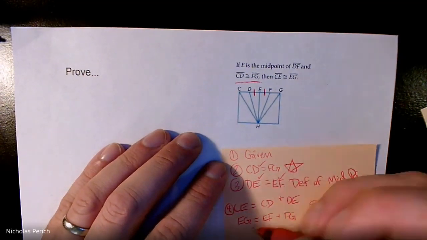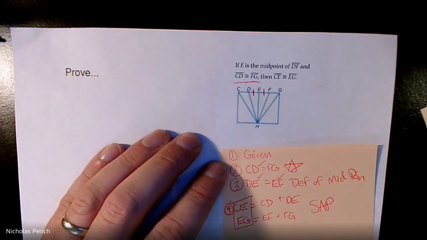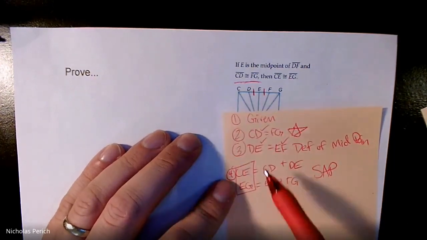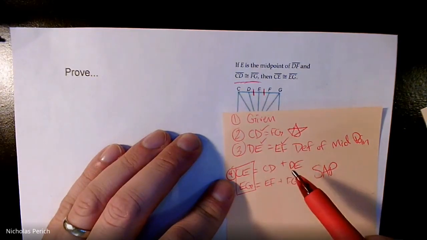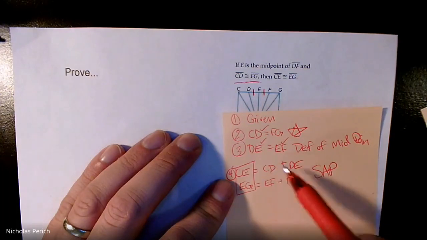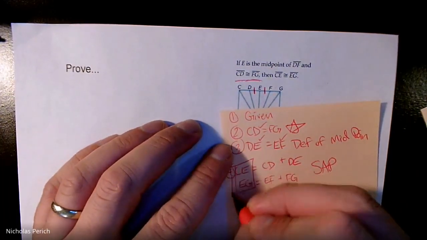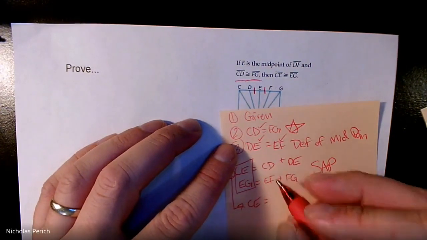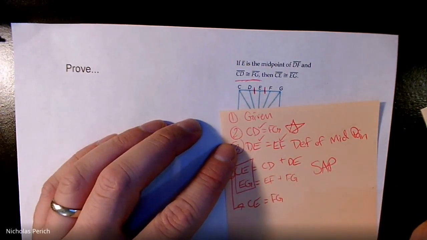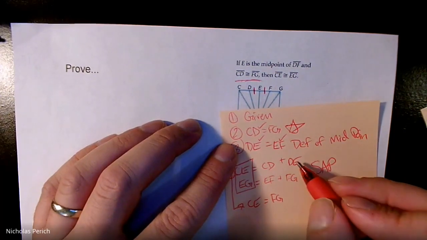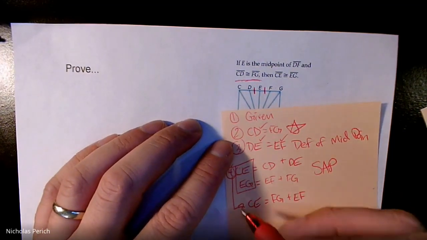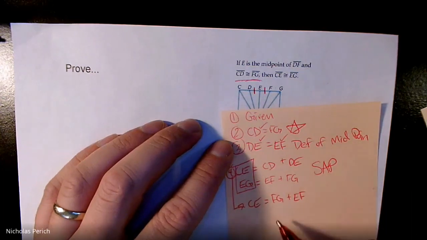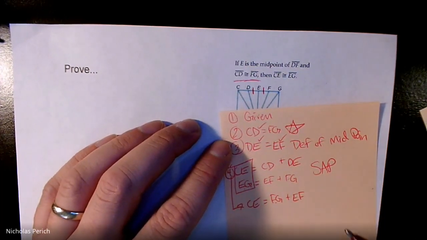So I need to show that these two guys are equal. So I'm thinking if I could show that this two and these two are the same exact thing, then I could show that those two guys are equal. Why don't I take CD and replace that with FG? So I'm going to take this top equation and say CE equals CD is FG, DE is EF. And look what I just did. I just showed that EG is EF plus FG and CE is EF plus FG by doing substitution.